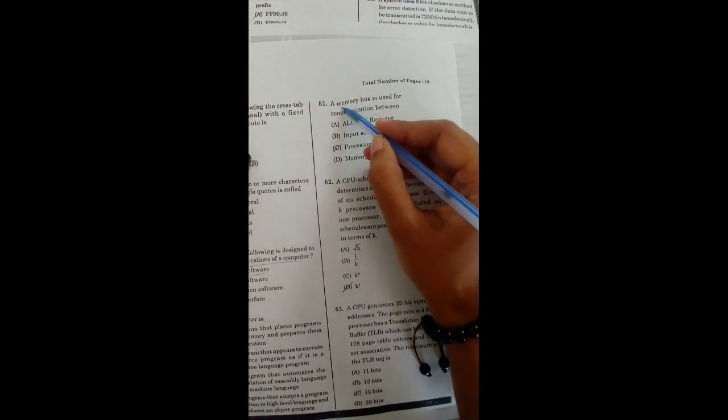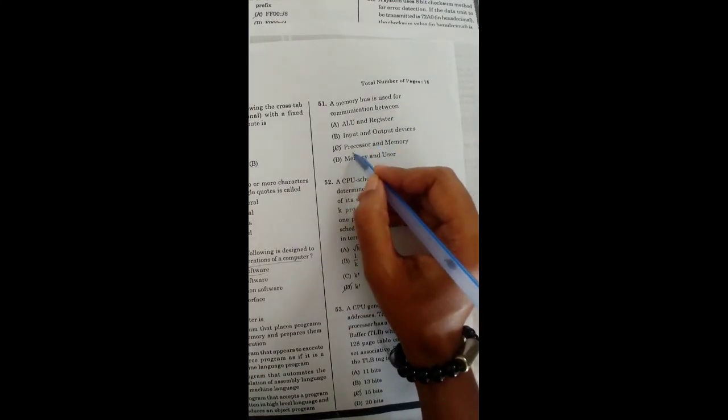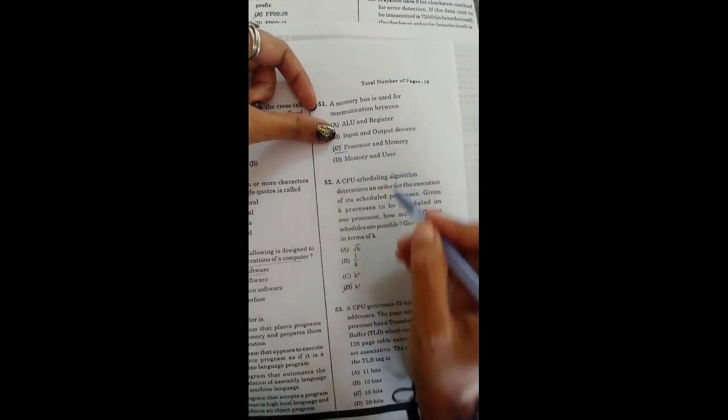Next, moving on to question number 51. A memory bus is used for communication between... It is used for communication between the processor and memory. So option C is the correct answer.